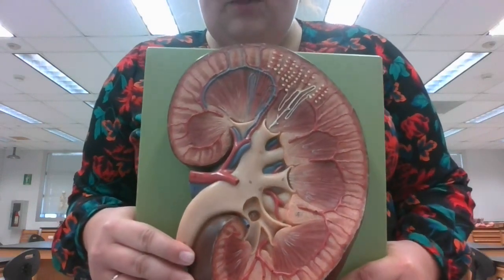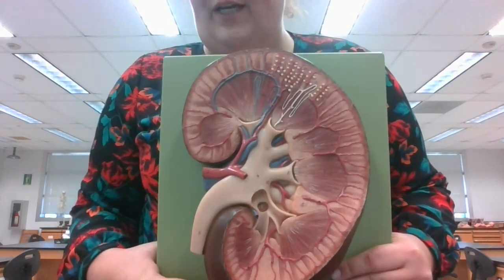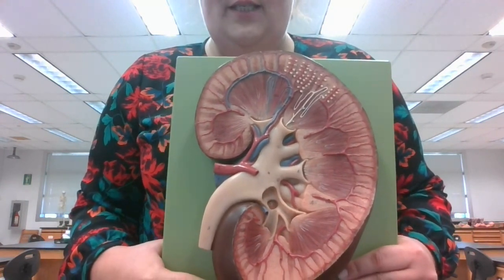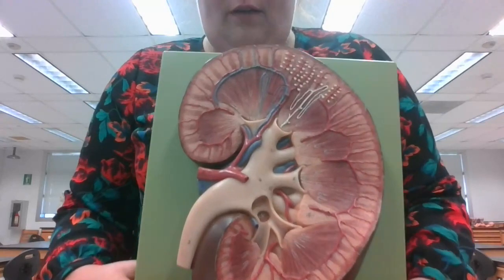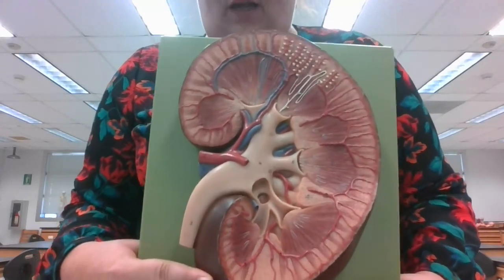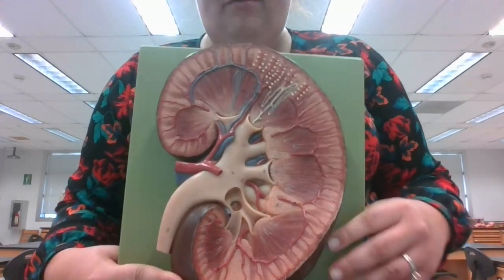Hey everyone, so I'm going to go over urinary tract anatomy today. Mostly it's going to be the kidneys, but also the bladder as well. So, first off, this is going to be the kidney. You have two of them, a right and a left.